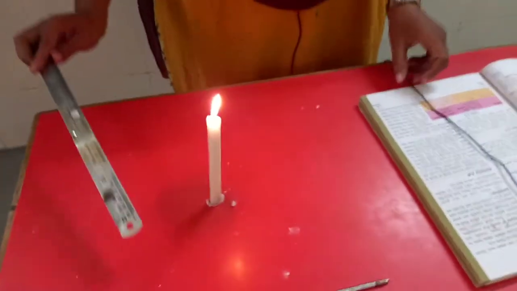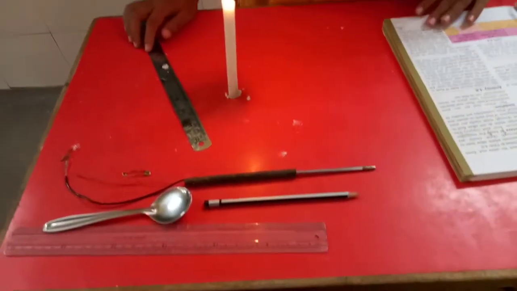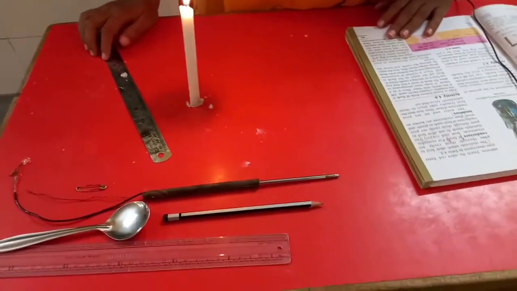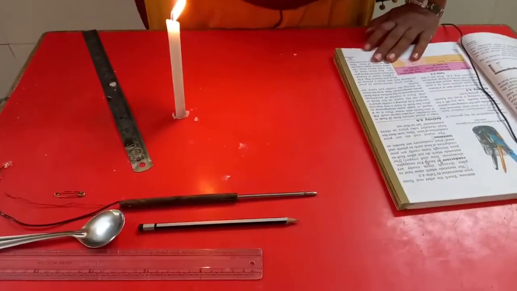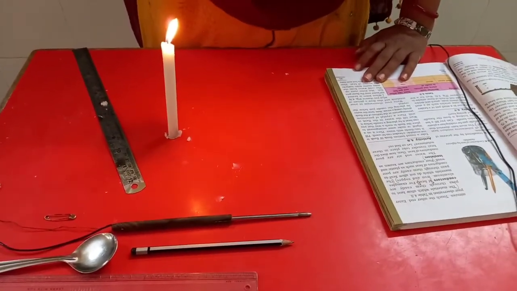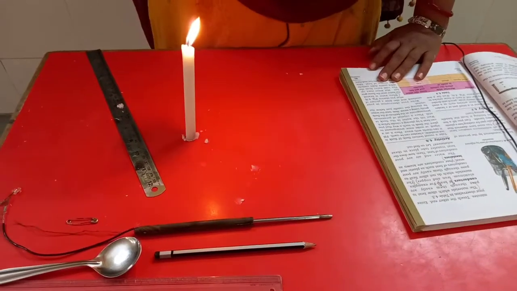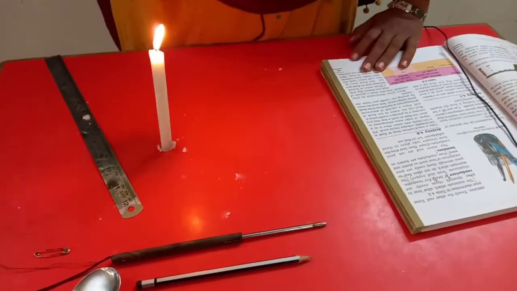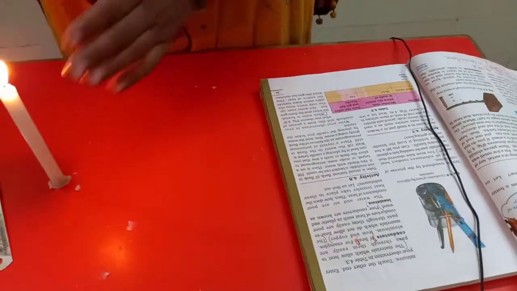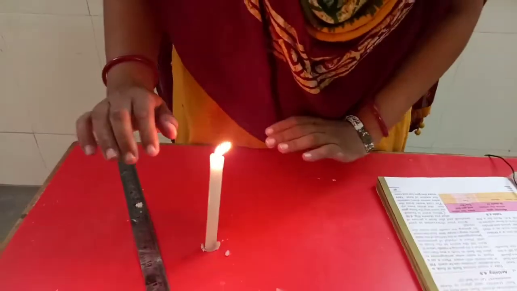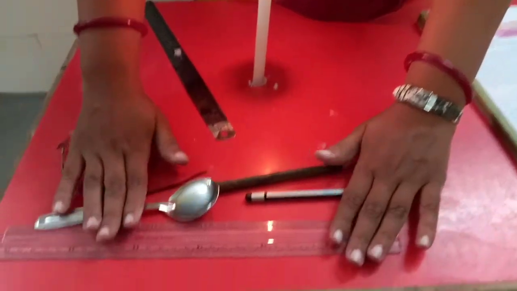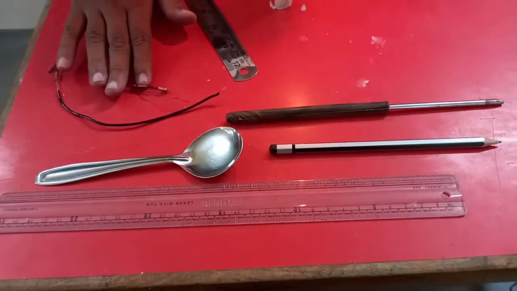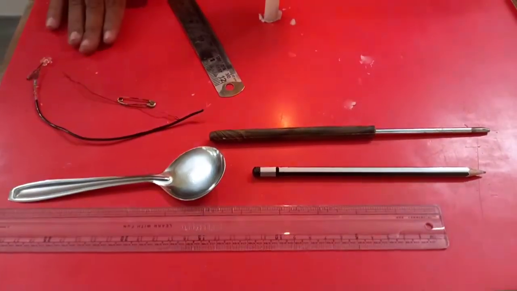Now, do all the substances conduct the heat easily? No, isn't it? So let us study the materials which allow the heat to pass through them easily are conductors, and the materials which do not allow the heat to pass through them are called insulators, or we can say poor conductors. Now here in this table I have a few objects, isn't it?